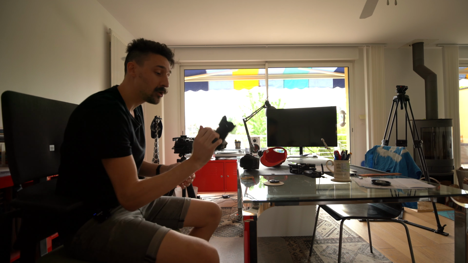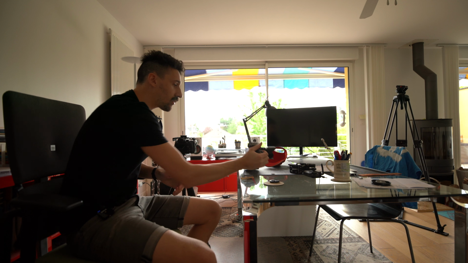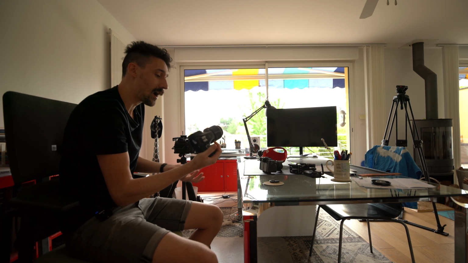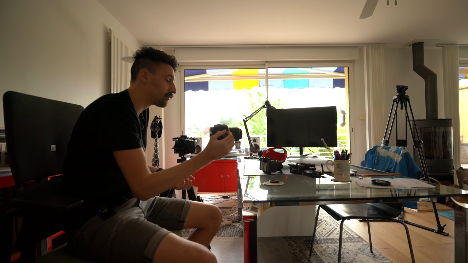Hey everyone, today I want to compare three cameras. The Lumix G7, it's a $300 camera. The Nikon D5300, I think you can find this one for about $400 right now. And I've got the Sony A7 III. This is around a $2,000 camera. With this lens, we're around 2,700 euros.